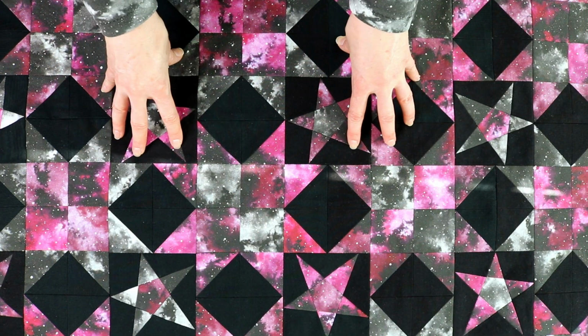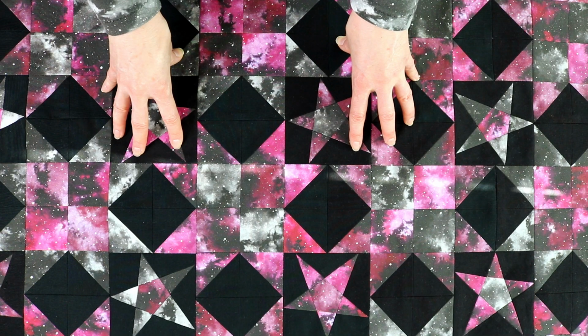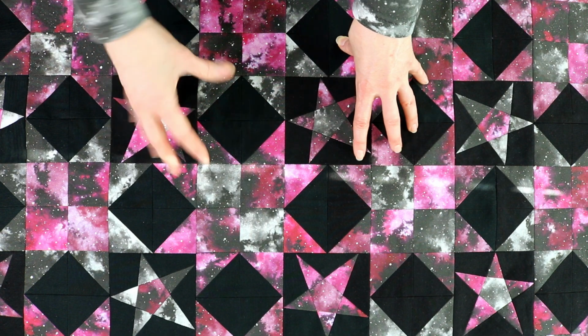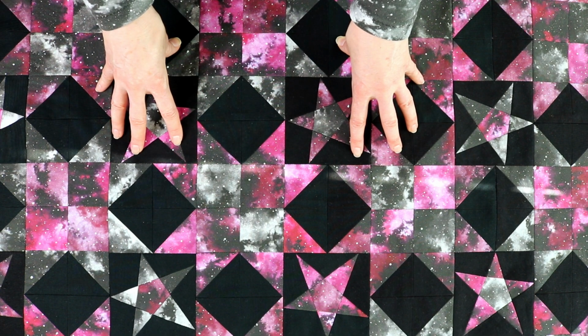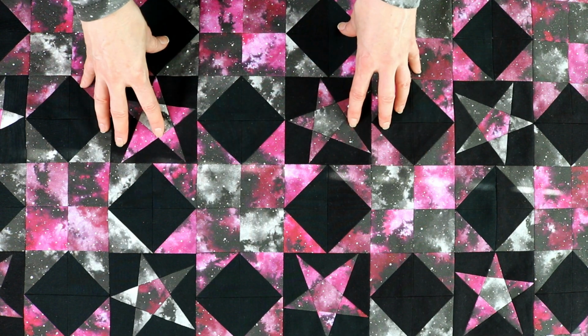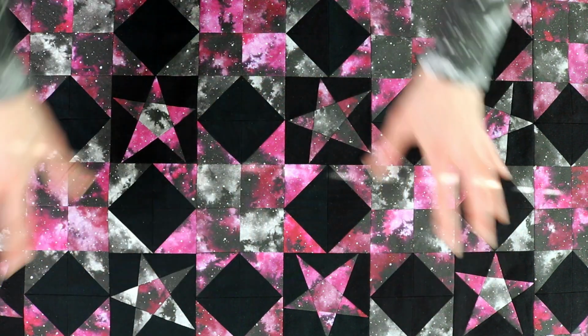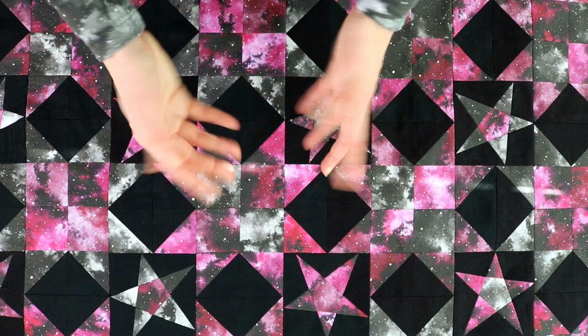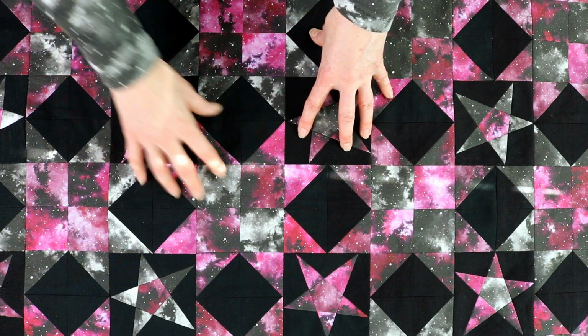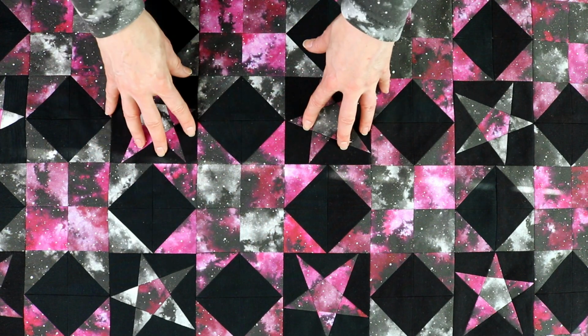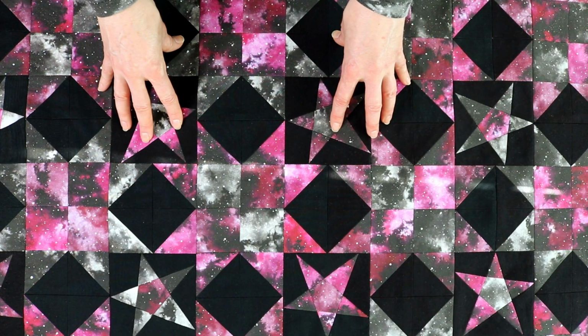So the advantage with all-over quilting is that it's quite easy, it's quite simple. You decide which pattern you're going to use and then you use it all over without thinking about the different motifs or blocks you have in your quilt.